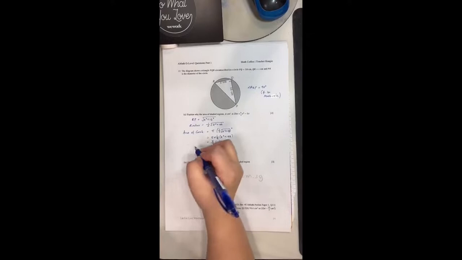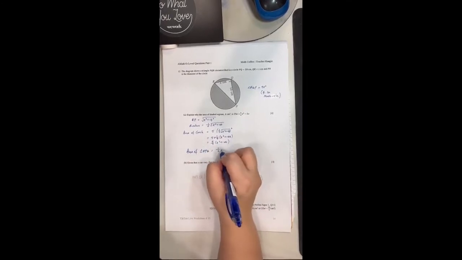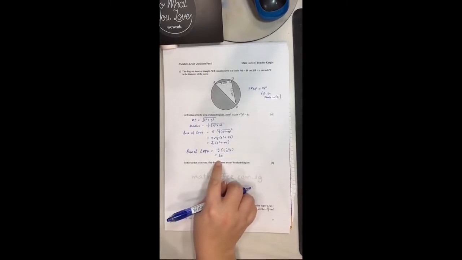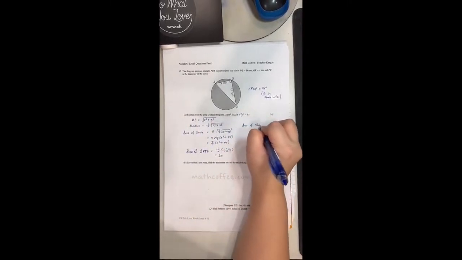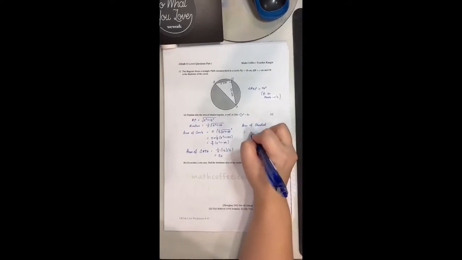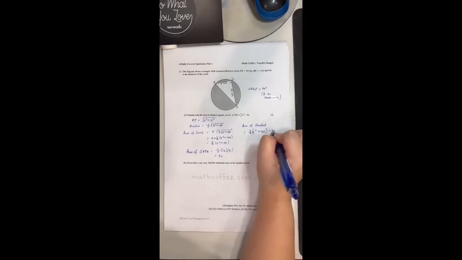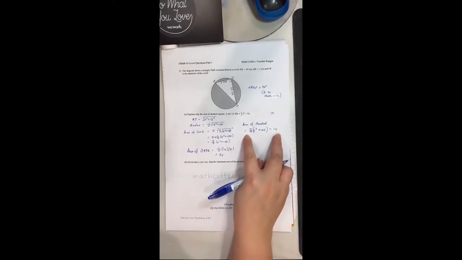Now let's find the area of the triangle. Area of triangle RPQ is half times base times height. In this case, it's half times 10 times x, so it's just 5x. The area of the shaded region is circle minus triangle. So my area of shaded will be equal to circle minus triangle. So it's pi over 4 times x squared plus 100, minus 5x.